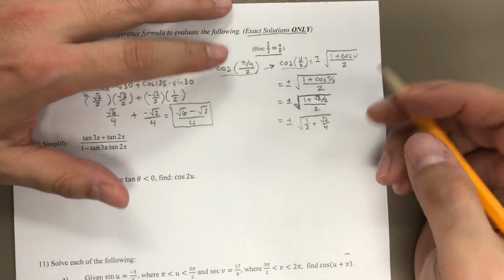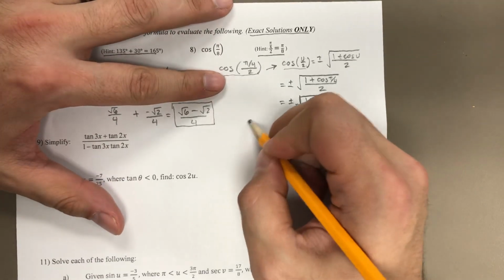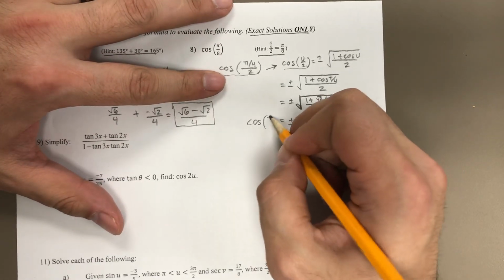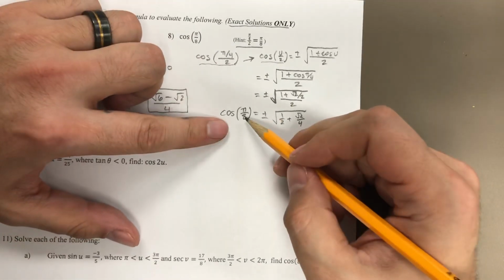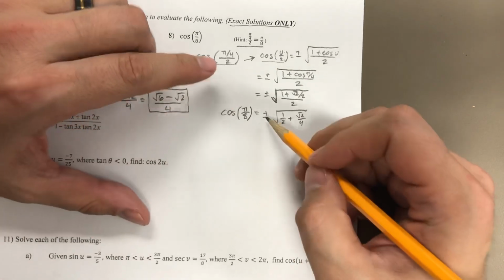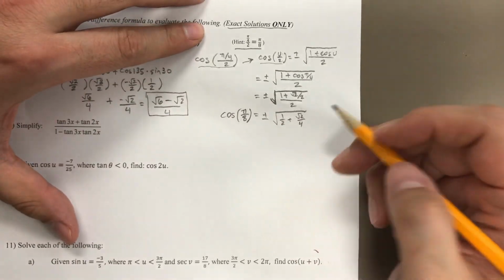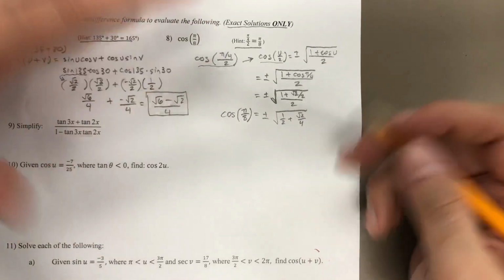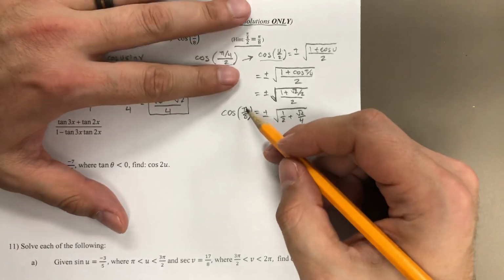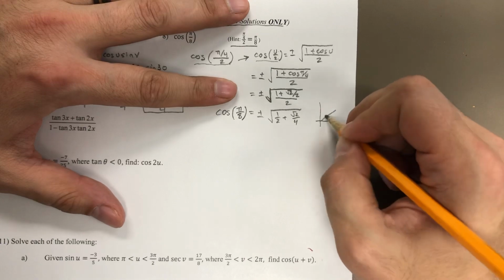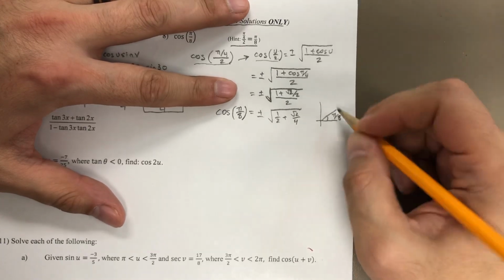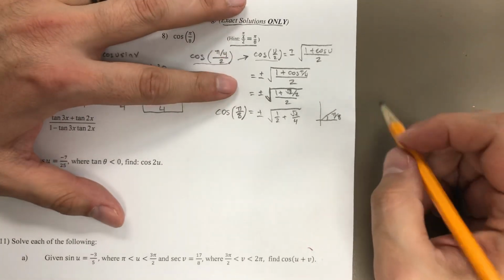There's one last thing that you need to do, and that's the following. The cosine that we're looking for is for pi over 8. So what you need to do is just determine where pi over 8 is going to be, because that'll tell you if you're going to have a positive or a negative cosine. And if you look on your unit circle, or you just know about the angle measurements, pi over 8 is going to be in the first quadrant somewhere. And since it's in the first quadrant, that means that the cosine is going to be positive.